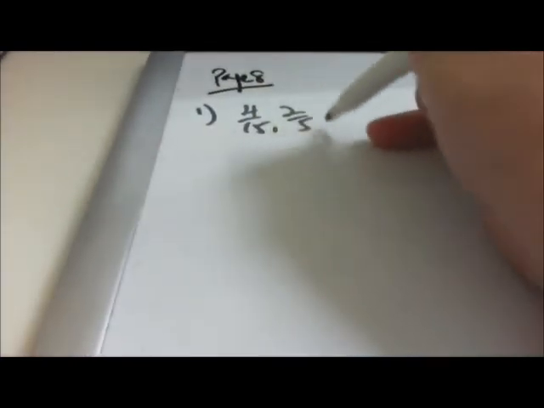Let's go from number of properties, page 8. This part is talking about finding the closest number, smallest to largest, or which one is the smallest or the largest. So let's try to do number 1 first. This question is actually asking about ordering from largest to smallest: 4/15, 2/5, and 1/3.